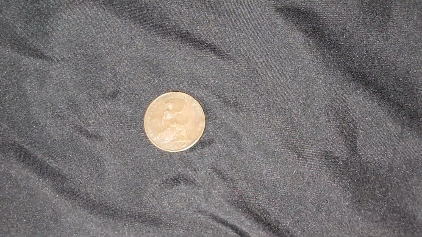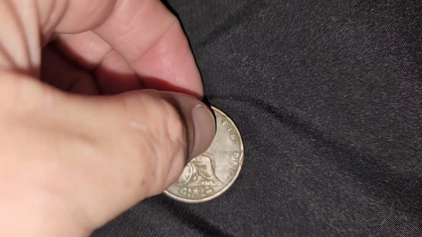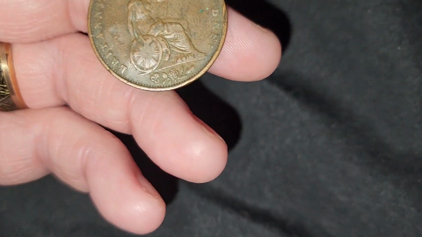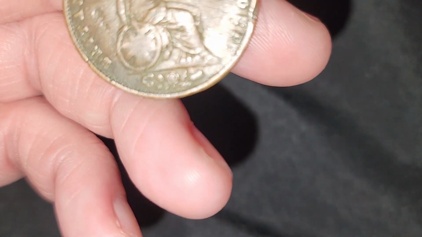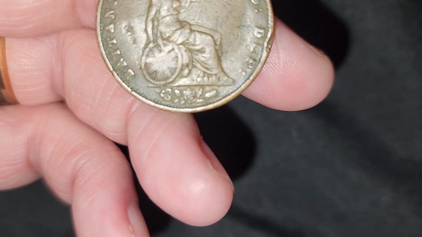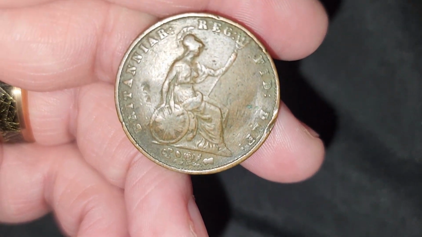The exergue, spelled E-X-E-R-G-U-E, is a space on the reverse of a coin beneath the main design, often marked out by a line above it, as we see on this 1854 halfpenny.